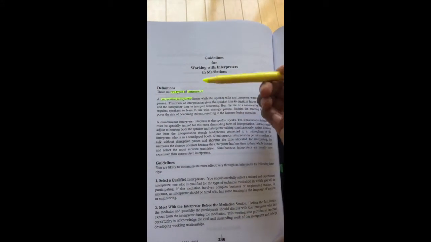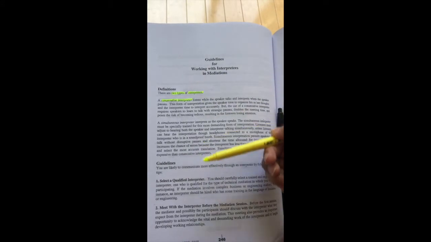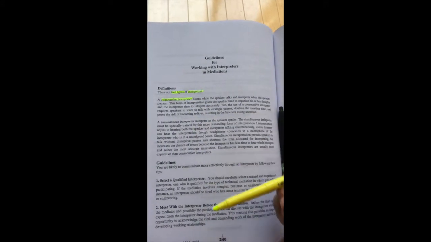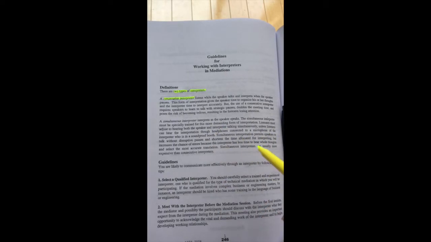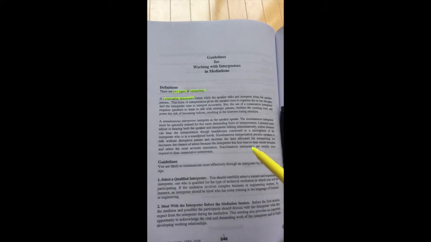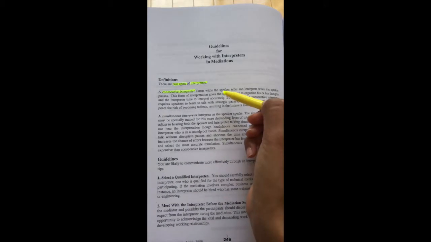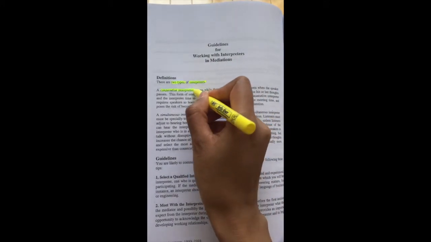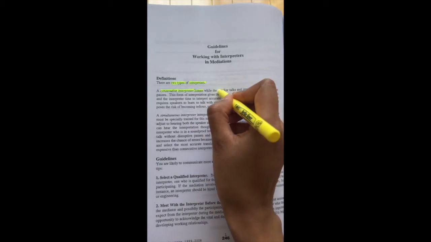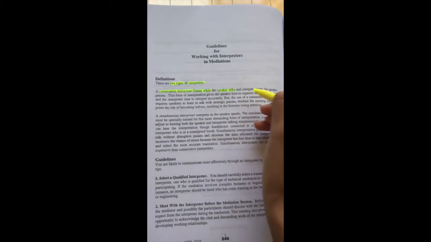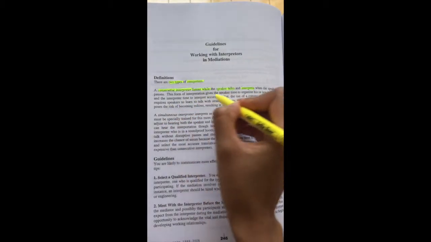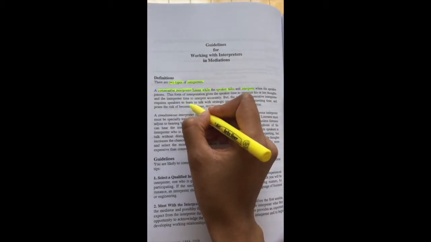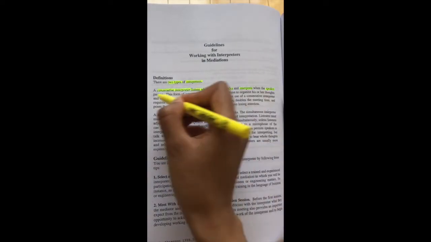What I typically do is go through the whole page and then highlight the key bits, and then we'll come back to it. So the important thing in this paragraph is this interpreter listens while the speaker is talking, and interprets while the speaker pauses. That's it.